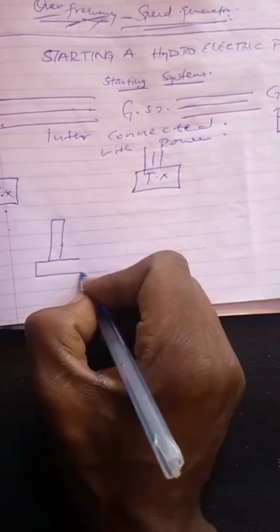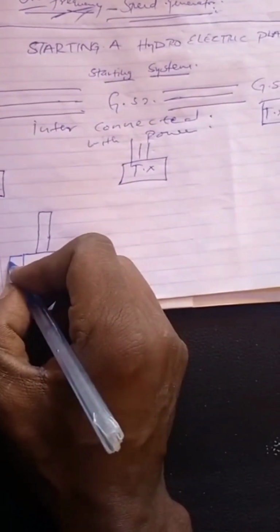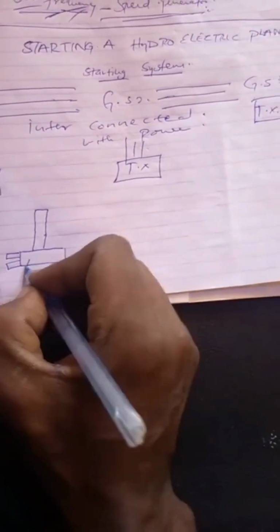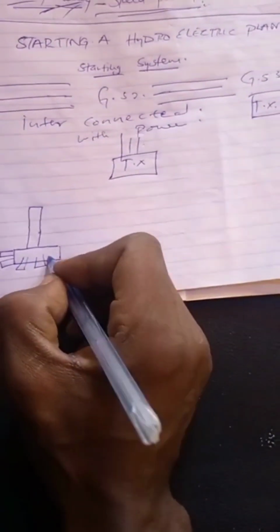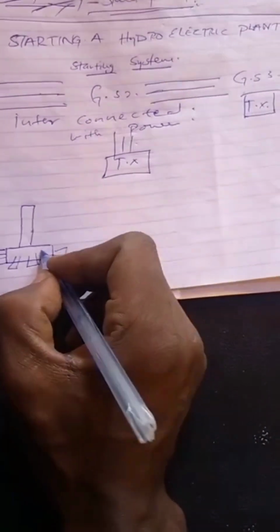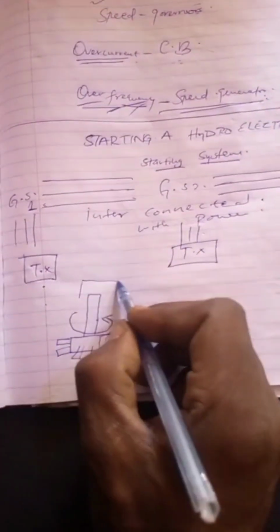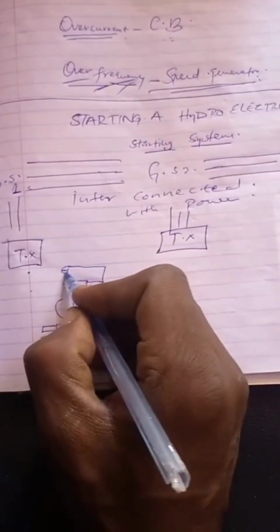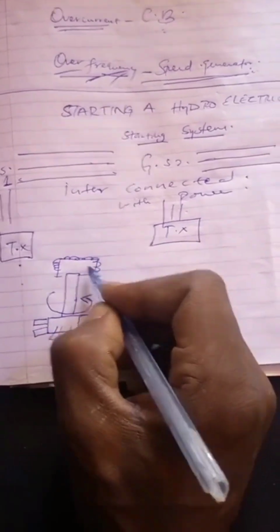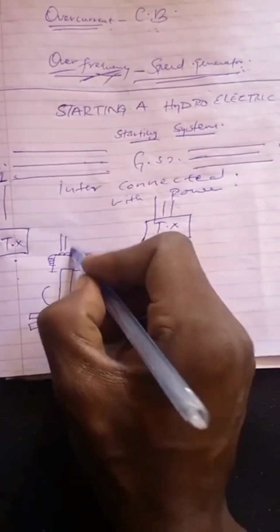like this, if it's rotating like this, we have a generator here with coils, which now produces power.